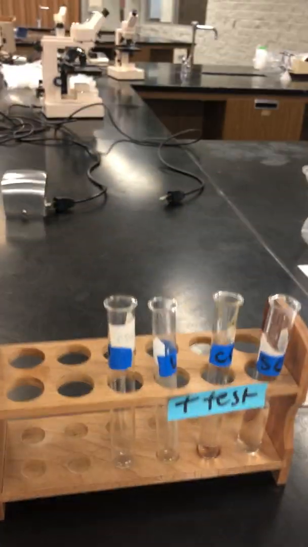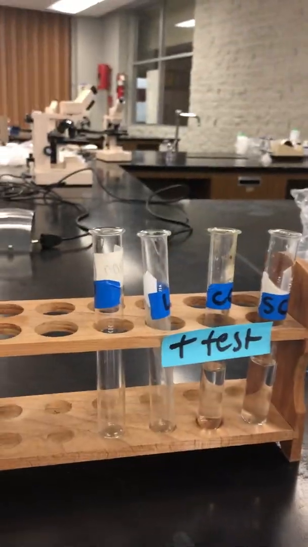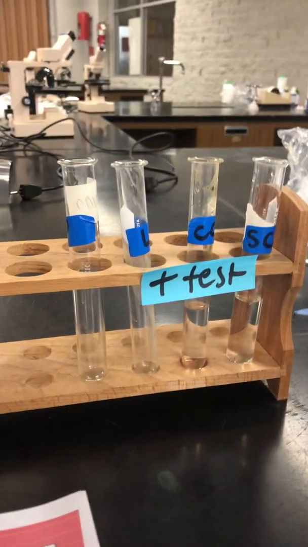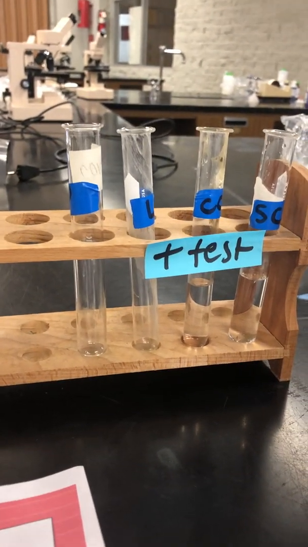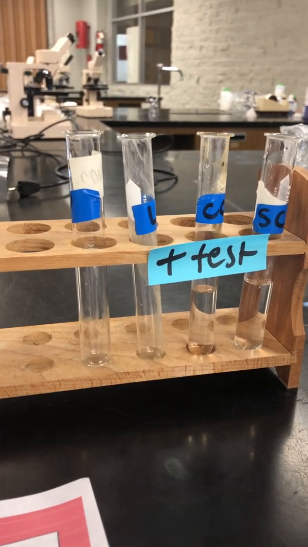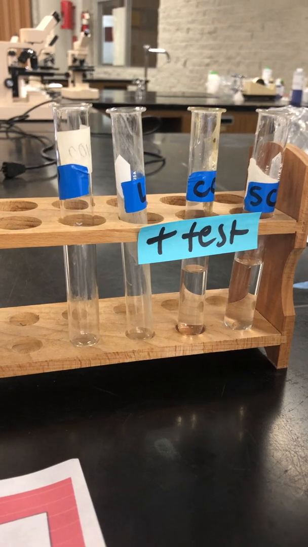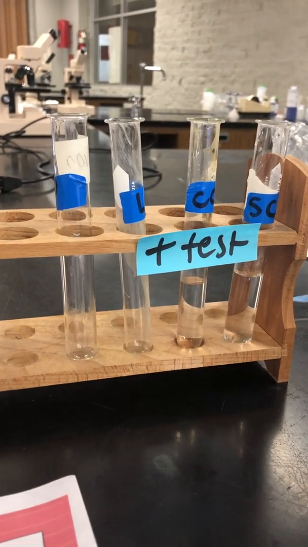Okay, so hi guys. What I have here is what I'm about to do some tests with. Right here I have the word plus test, or positive tests. What I'm going to do over here is I have some powders of things like glucose and starch and protein that I already know definitely have those macromolecules in them.